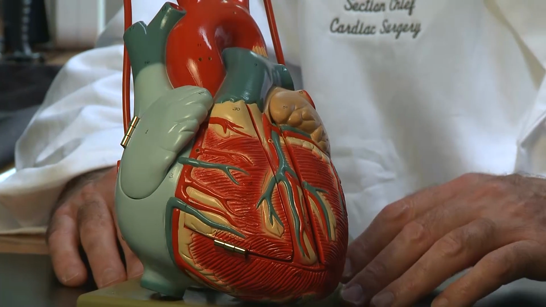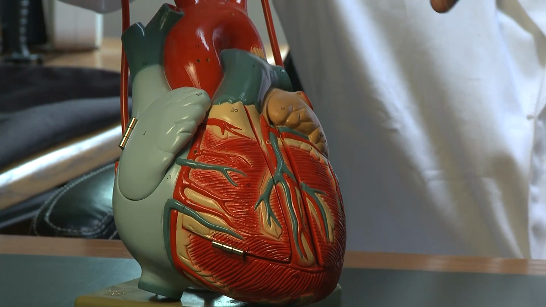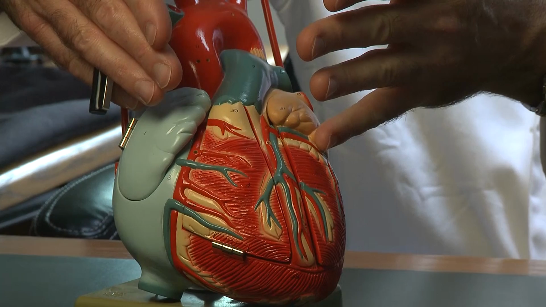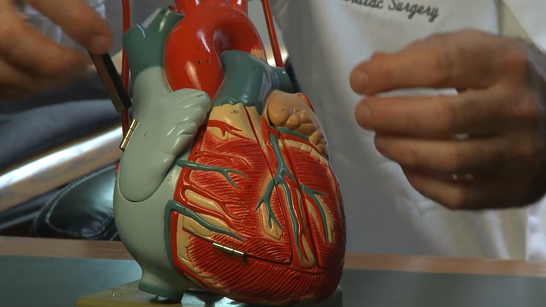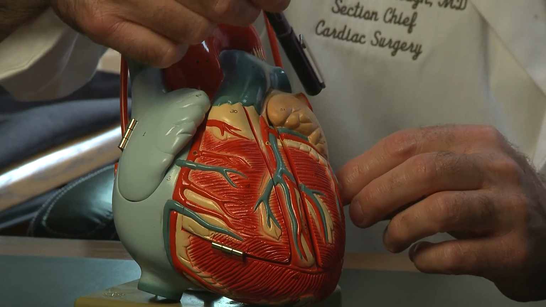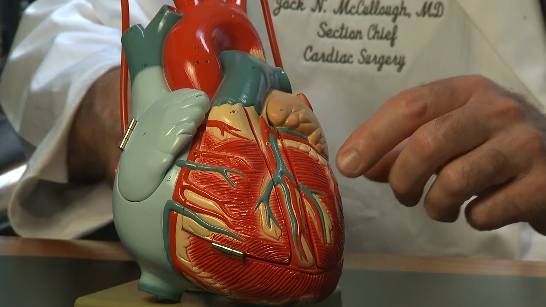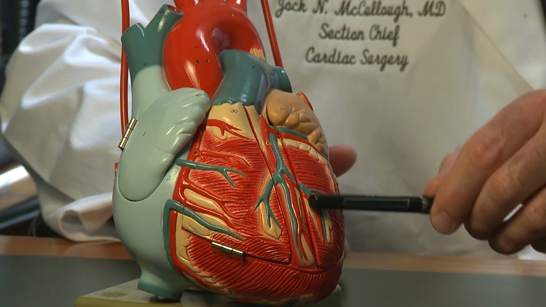To take you through a brief tour of your heart, if you imagine we'll remove or open your breastbone, this is what the surgeon sees after the breastbone has been opened. This is your right atrium, right ventricle, left atrium, and left ventricle from the outside. You can see the arteries on your heart. These are your coronary arteries.